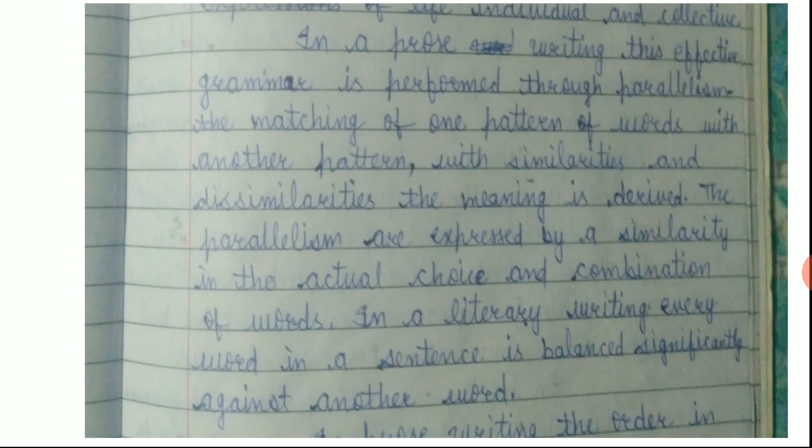In prose writing, this effective grammar is performed through parallelism, meaning the matching of one pattern of words with another pattern. With similarities and dissimilarities, the meaning is derived.